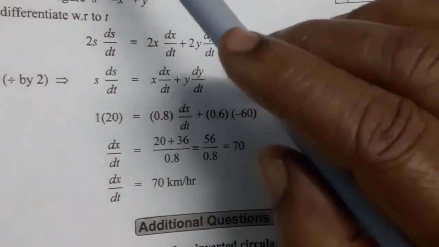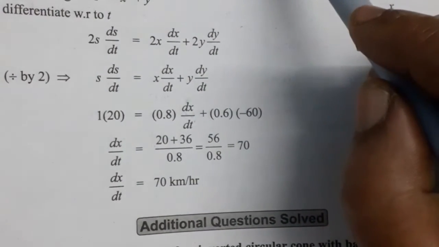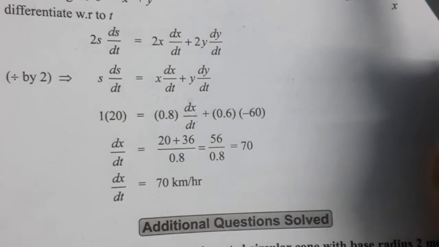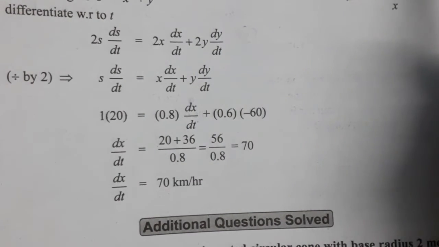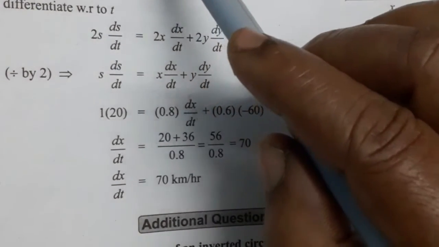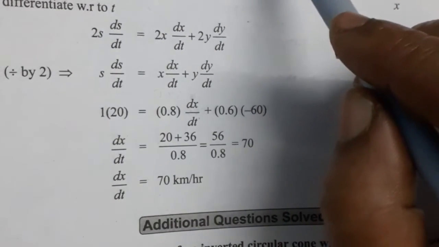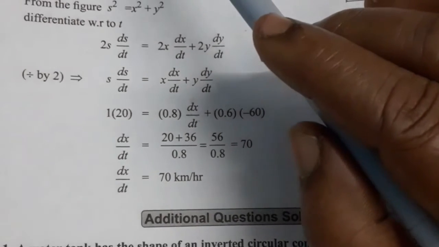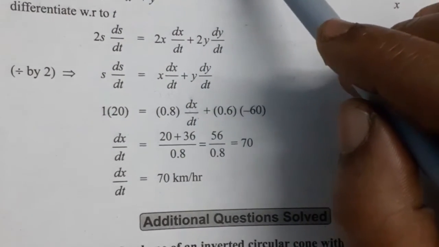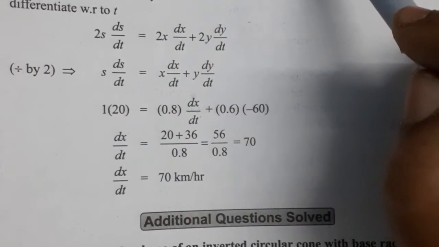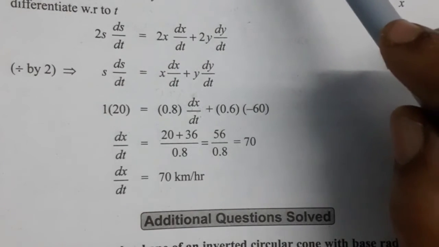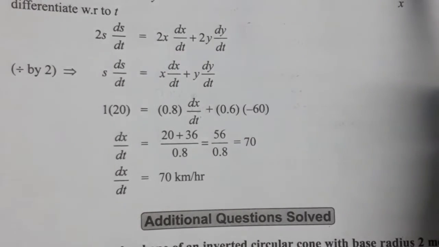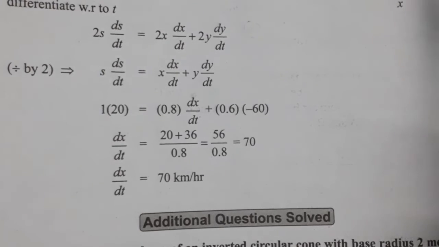The police used the radar and determined that the distance between them and the car is increasing at 20 km per hour. The jeep is moving at 60 km per hour at the instant of measurement. What is the speed of the car? The speed of the jeep is 60 km per hour at the instant of measurement.